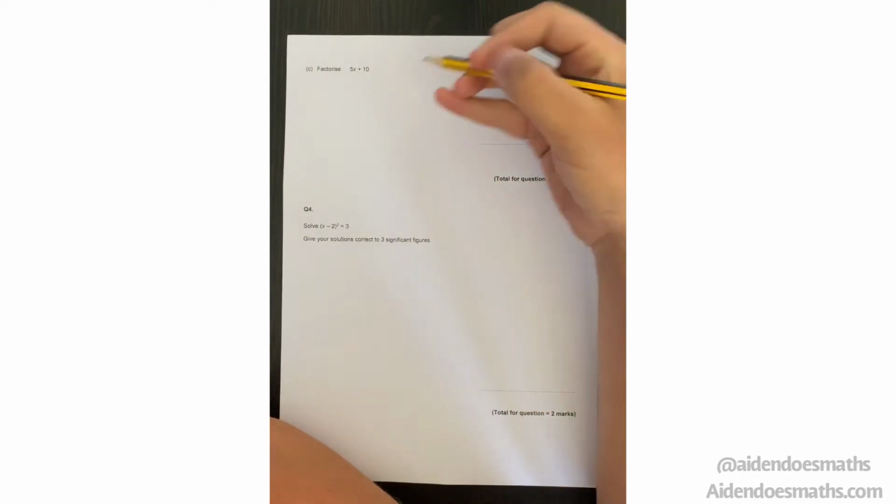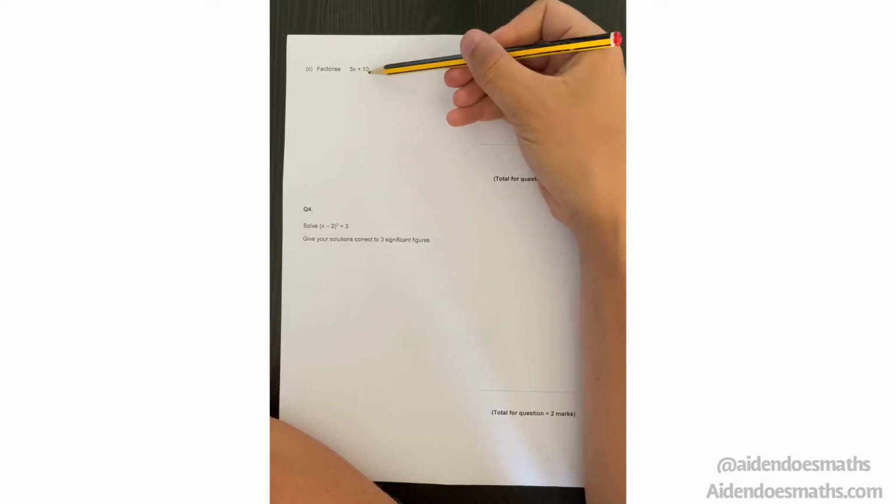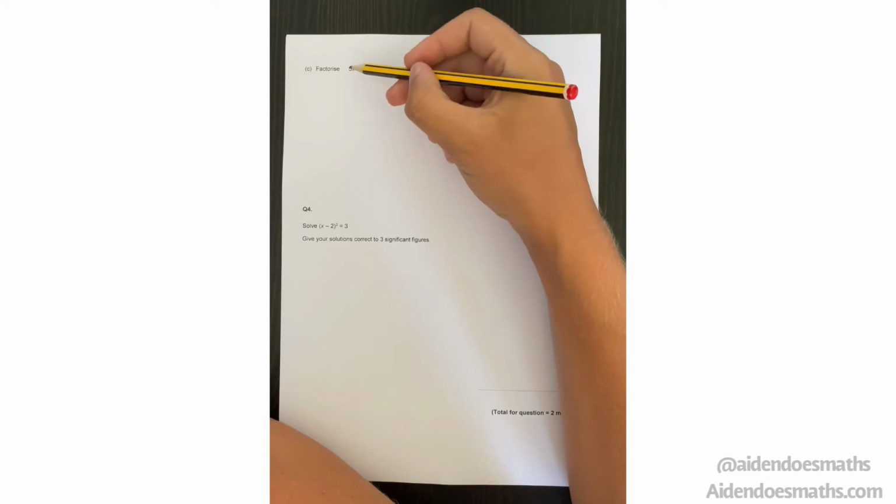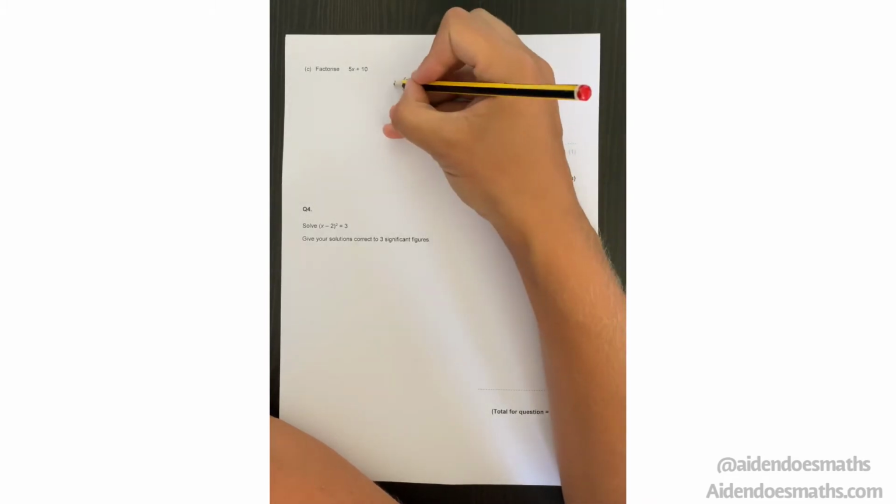Okay, in part C, factorise 5x plus 10. Again, look at what they've got in common. So they've got no letter in common, so we're not going to take a letter out of the bracket. Okay, 5 and 10, what have they got in common? What's the highest common factor of those two? That would be a 5.